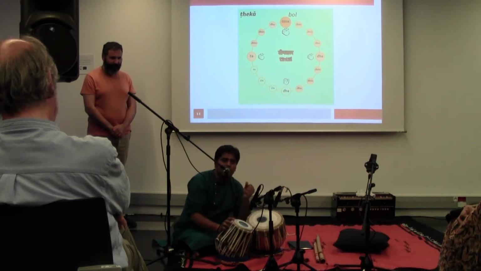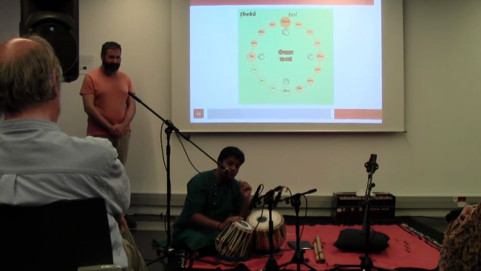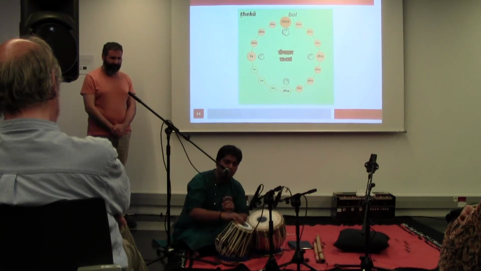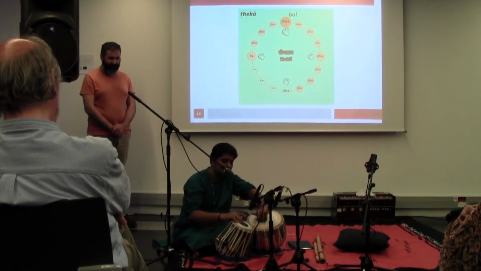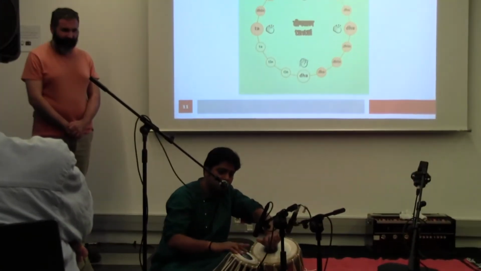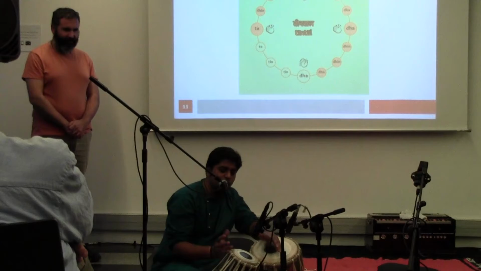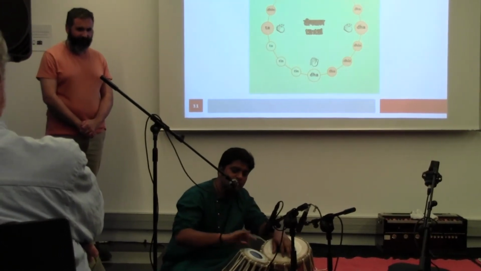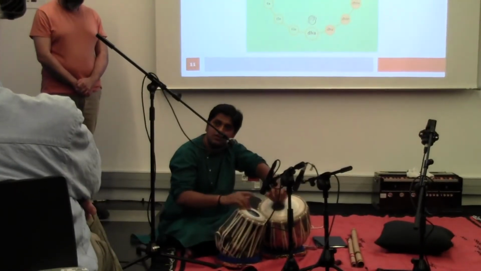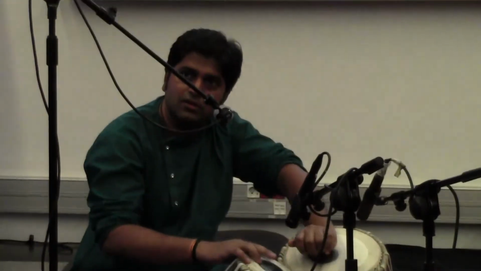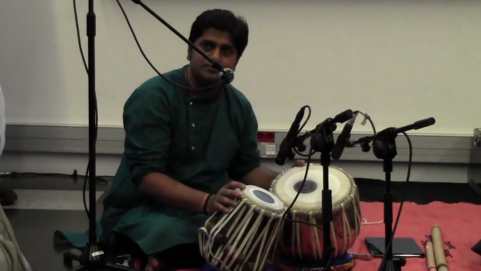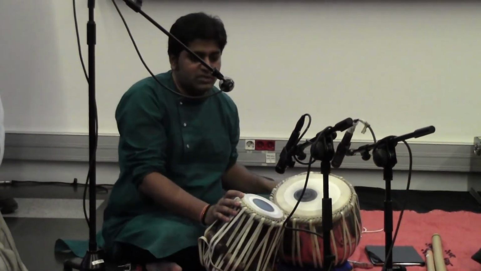So some gharanas have more use of dhere dhere kititaka, and they also use more 2 fingers to play tabla actually, like these 2. But if you go to Banaras, we use these 2 and a single one. So it's more powerful in the Banaras style that we have.